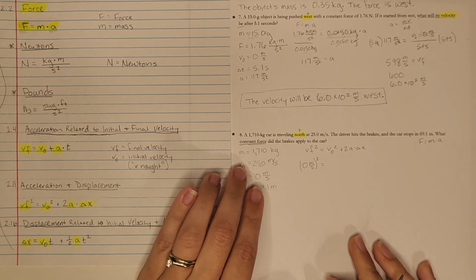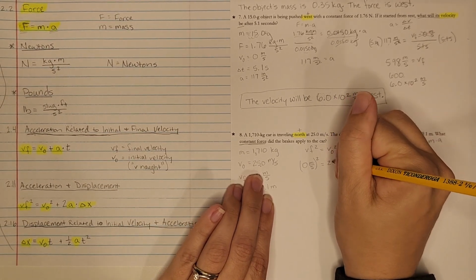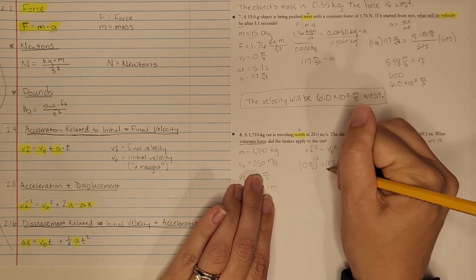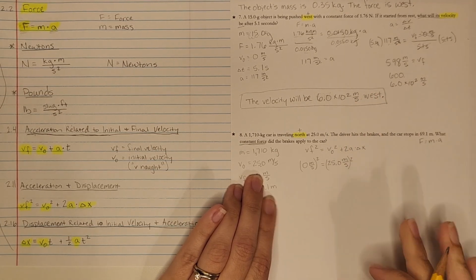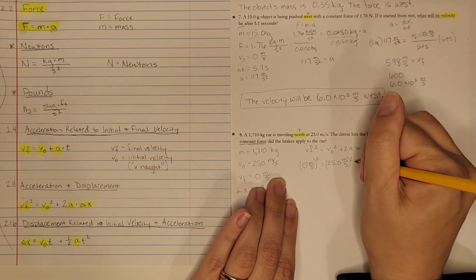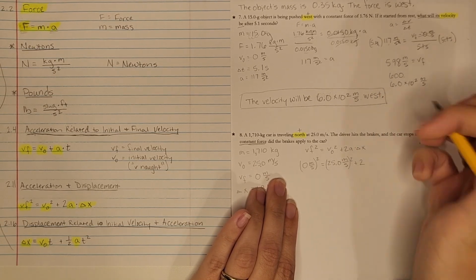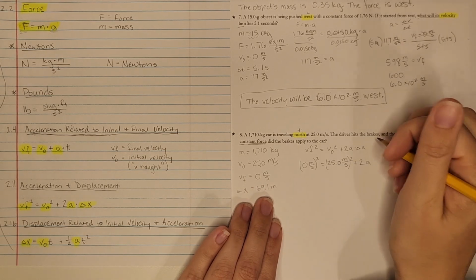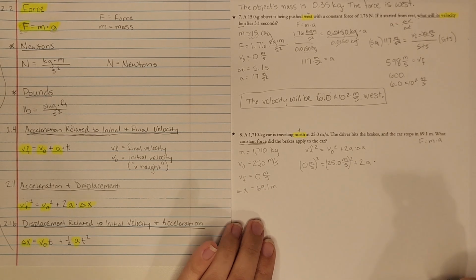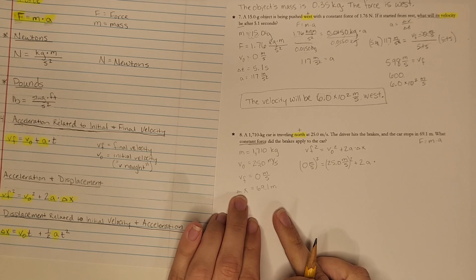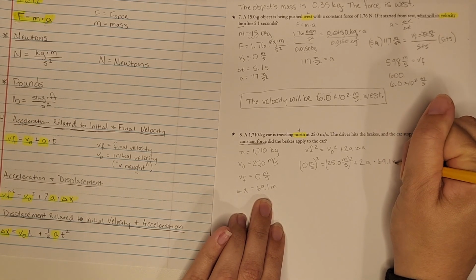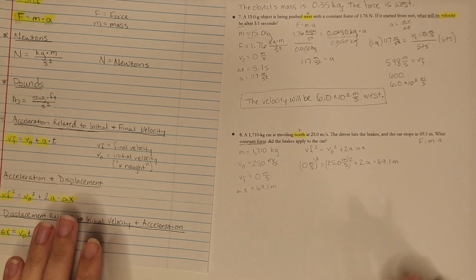Equals, our initial velocity is 25.0 meters per second, and we're going to square that, plus 2, a is our unknown, so we're going to leave that as a variable, times delta x, 69.1 meters.